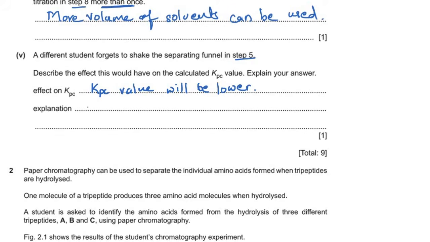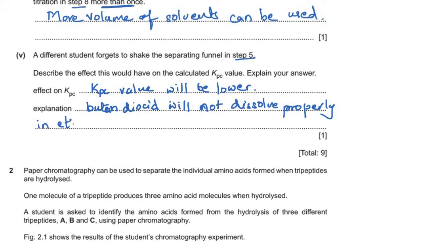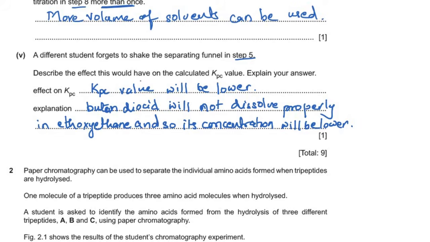The reason is that the butane dioic acid will not dissolve properly in ethoxyethane, and so its concentration will be lower. So this is the reason that KPC value will be lower.